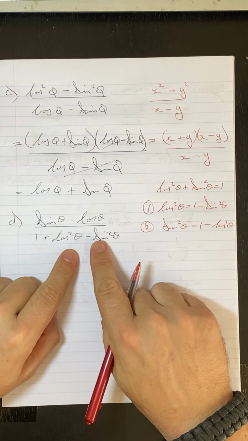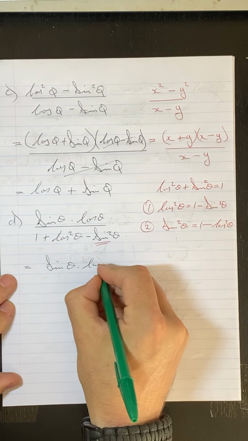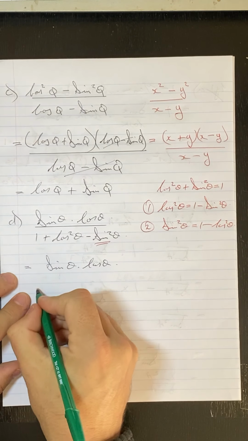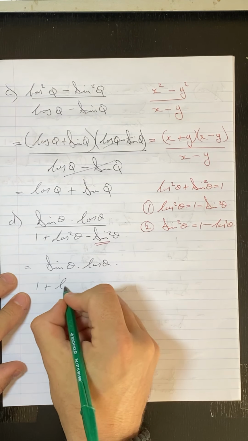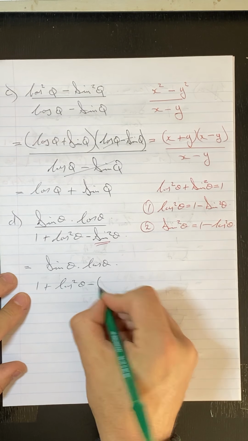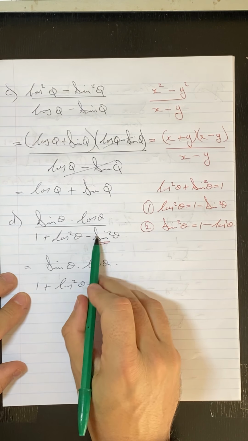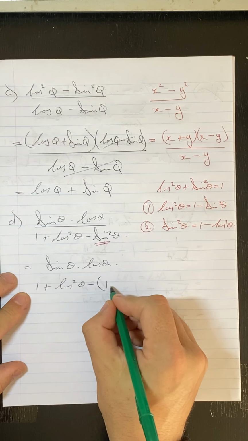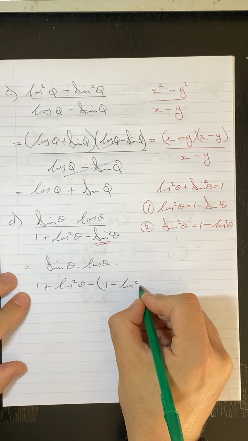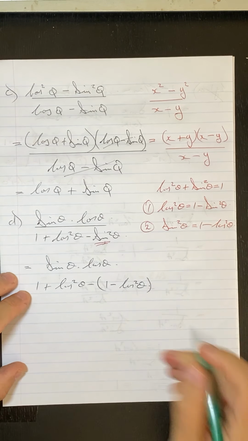So we get sine theta times cos theta over 1 plus cos squared theta minus, open up my bracket because I'm changing this whole thing to be that, 1 minus cos squared theta.